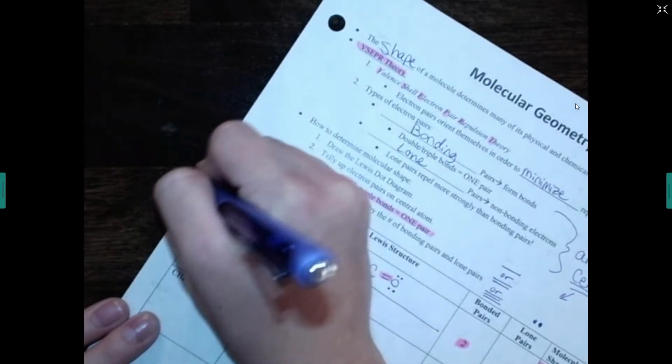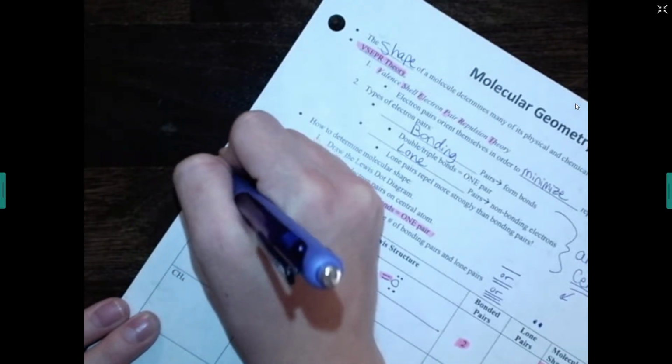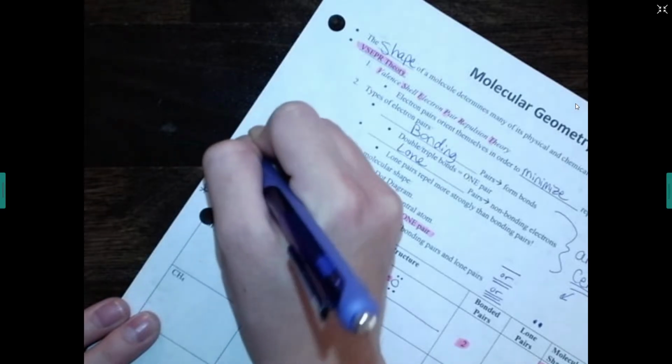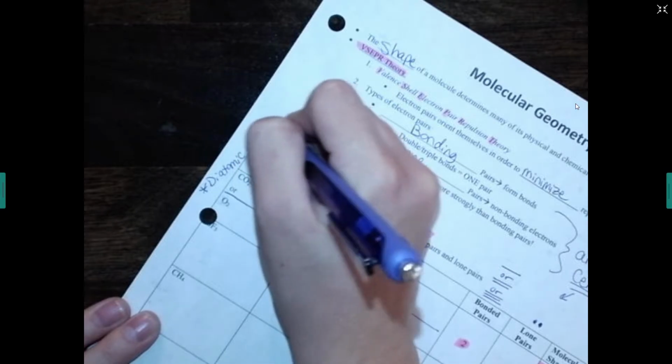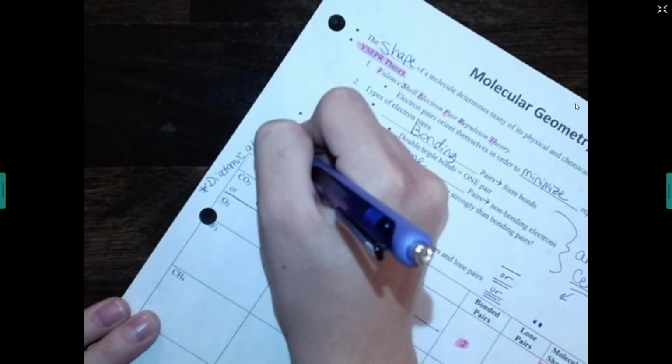So I'm going to make a note over here, and you should too, that diatomic elements, really anything that only has 2 elements in it, is always linear because there is no central atom in a diatomic element.